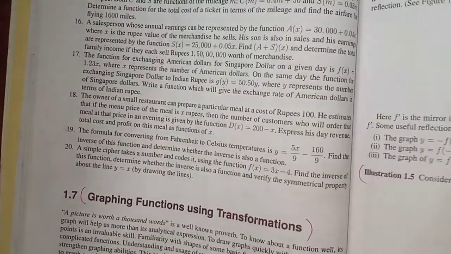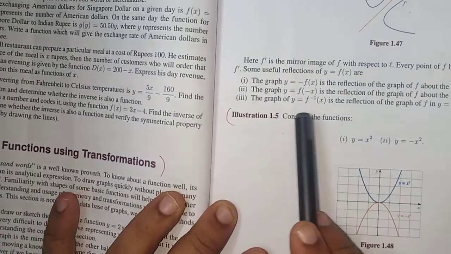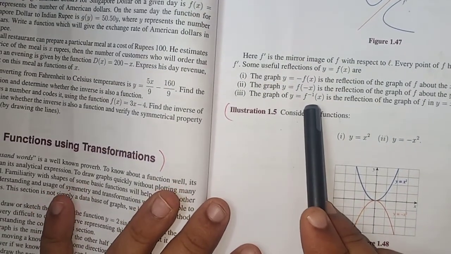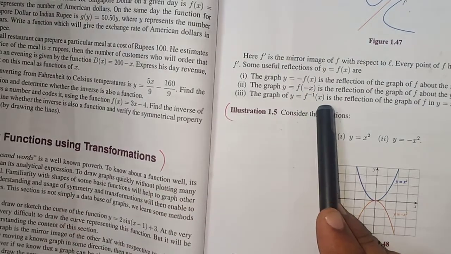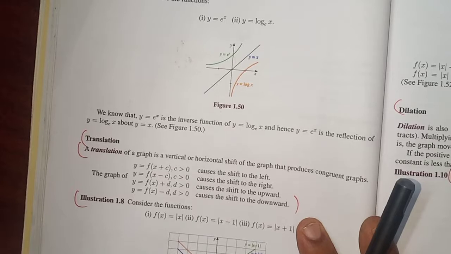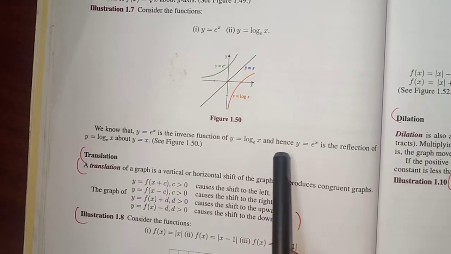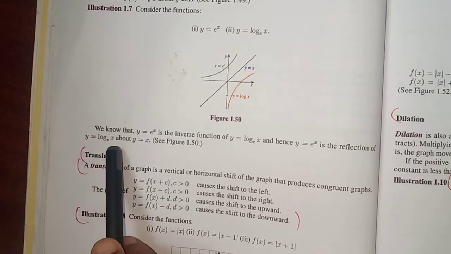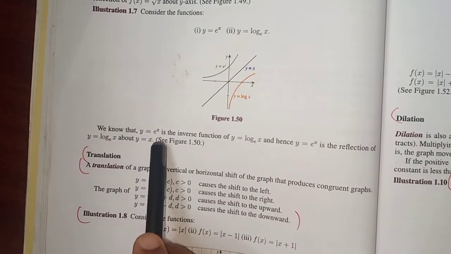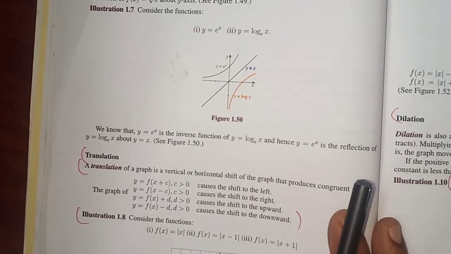That is only given in subdivision number 3. Inverse function. Don't say f power minus 1, that is f inverse x. Have to read like this. Hence y equal to e power x is a reflection of y equal to log x about the line y equal to x.